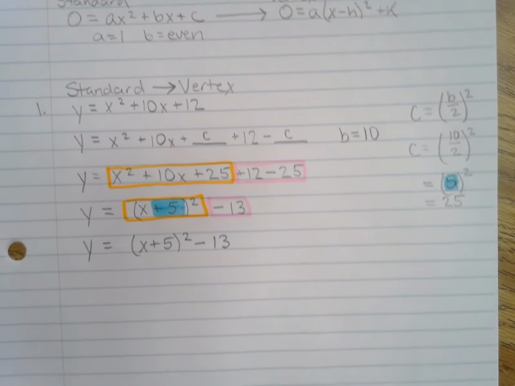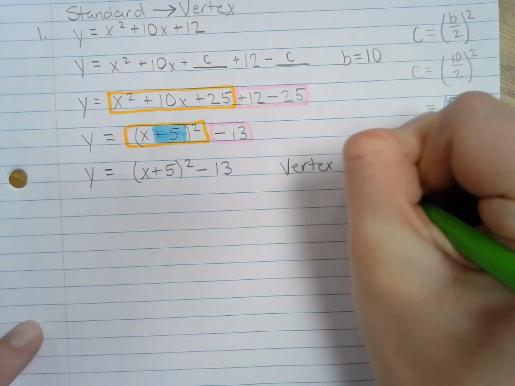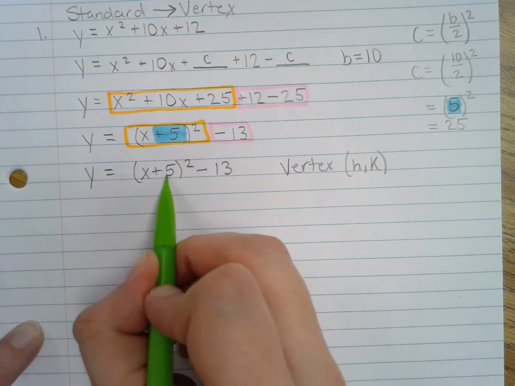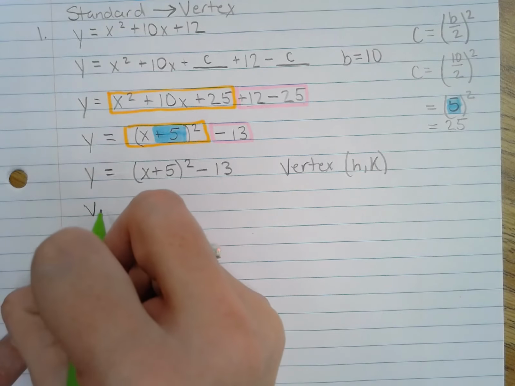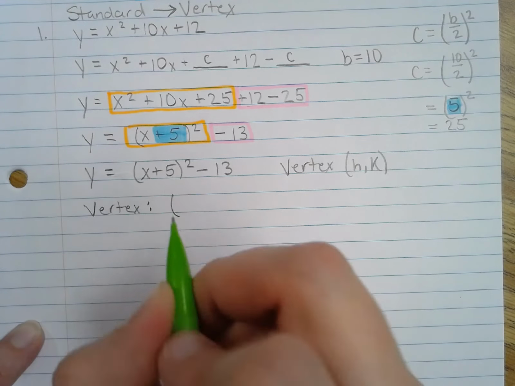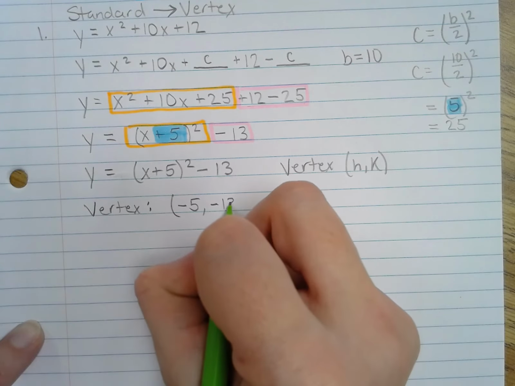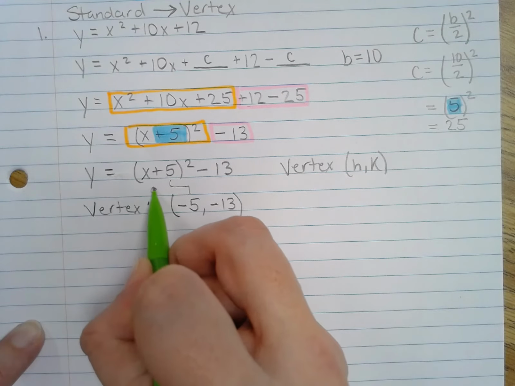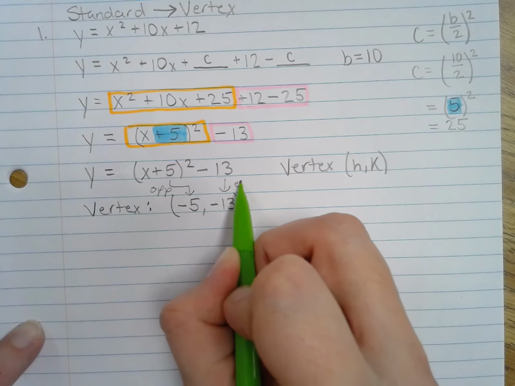So in vertex form, we can name our vertex. That is the HK ordered pair. So here we're going to look at the 5 and 13. So when you're naming that, recall that we take the opposite and then exact values for our HK ordered pair. This one we do opposite, and this one we do exact.